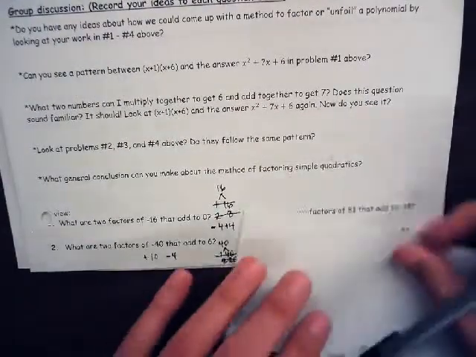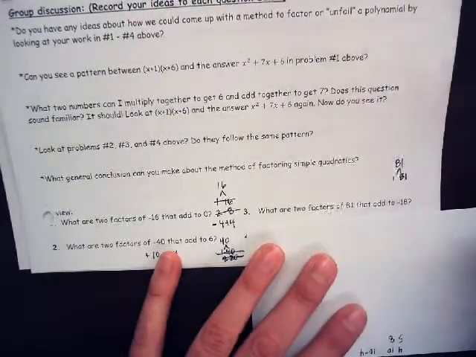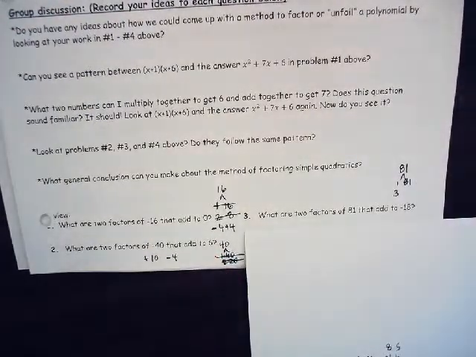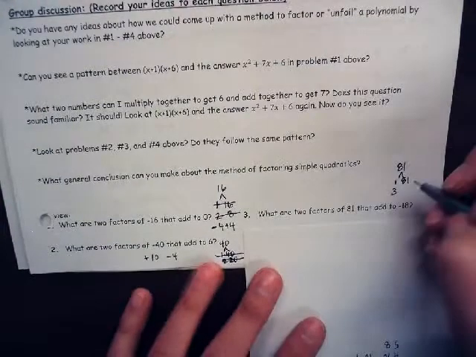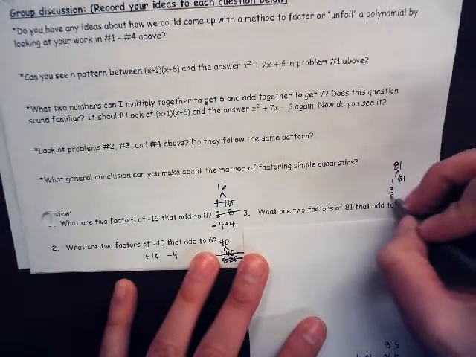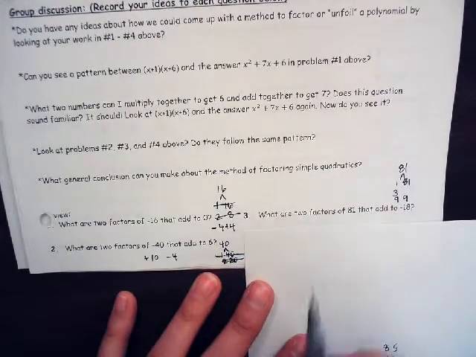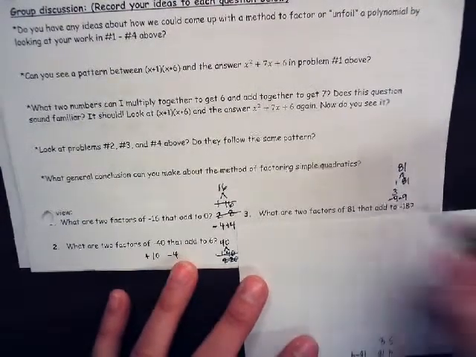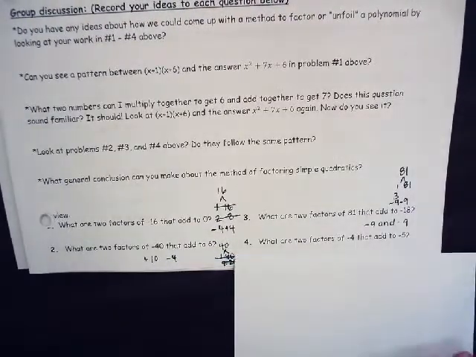All right, number 3. If I take 81 and I list all the factors, I'd have 1 and 81. 2 doesn't work. 3 works. I know that's not the one I'm looking for, but 3 and probably 20-something. I think 27, actually. But I know I'm looking for 9 and 9. They need to multiply together to give me a +81, but add together to give me -18. That means they both need to be negative. So it would be -9 and -9.